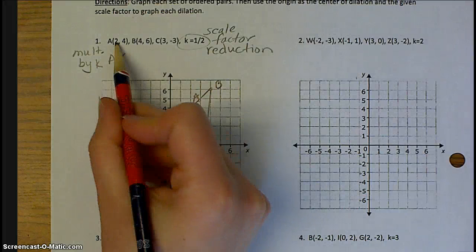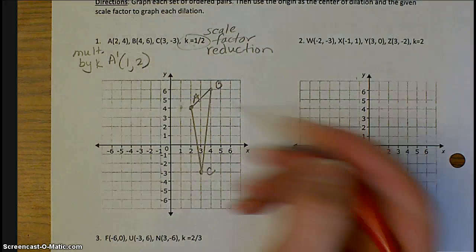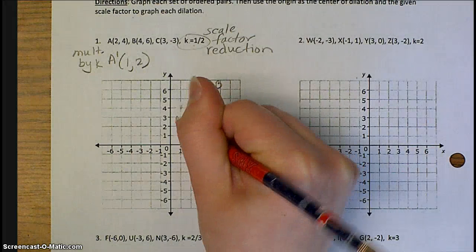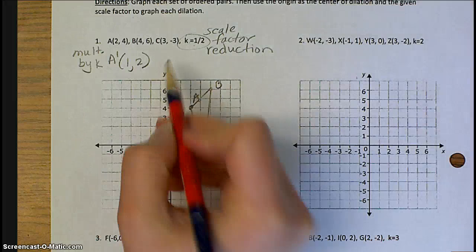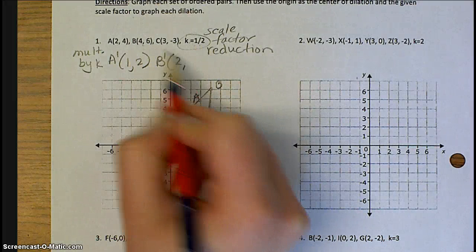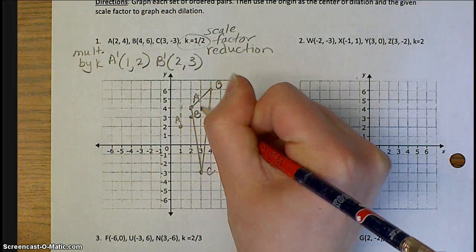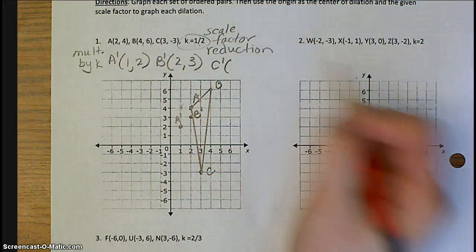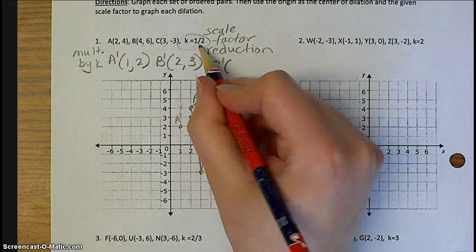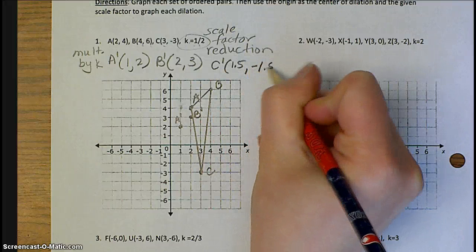A prime, 2 times 1/2 is 1, 4 times 1/2 is 2. Then you're going to graph A prime. Same thing for B prime. 4 times 1/2 is 2, and 6 times 1/2 is 3. And then lastly for C prime, 3 times 1/2 is 1.5, and then negative 1.5.